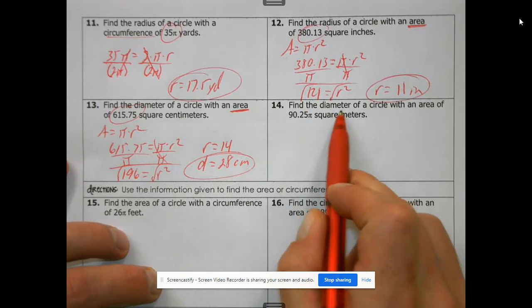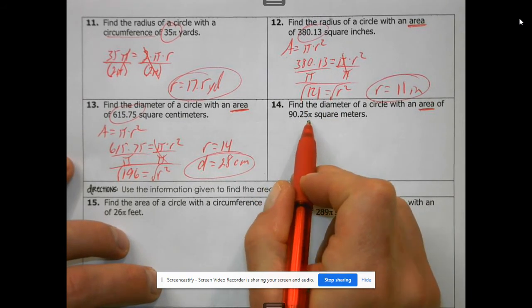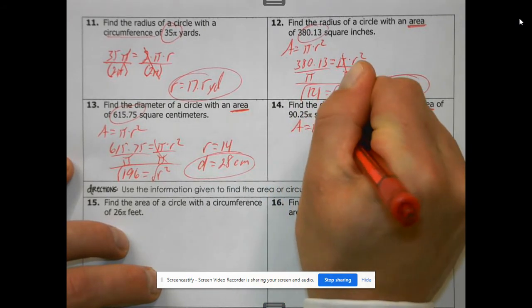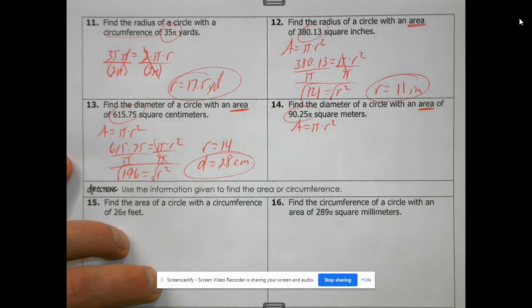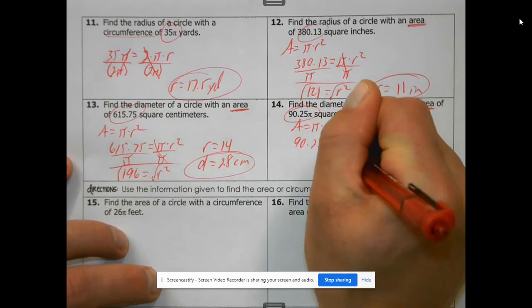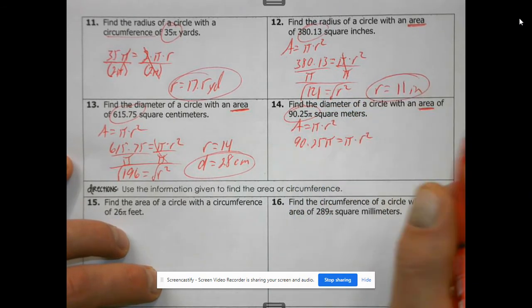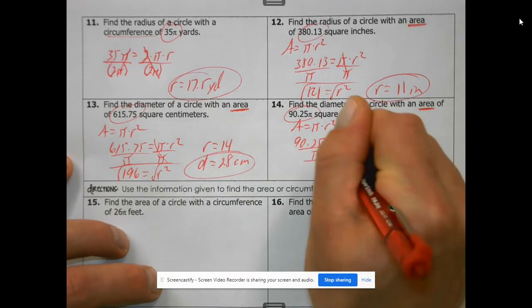Find the diameter of a circle with an area of 90.25 pi square meters. Okay. Once again, use your area formula, because that's what it's talking about. Plug in the only piece we know, which is the area. 90.25 pi equals pi times radius squared. Divide by pi. Cancel, cancel.